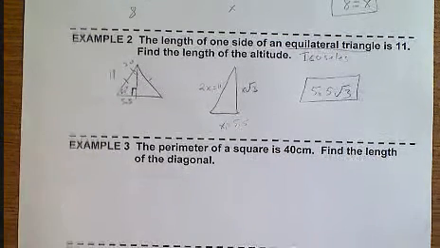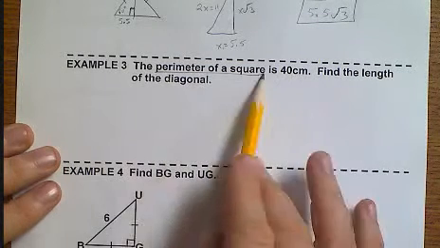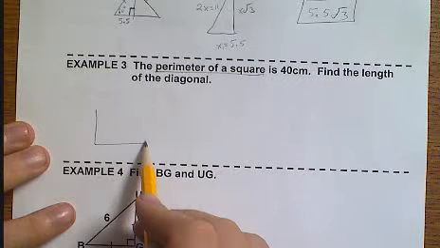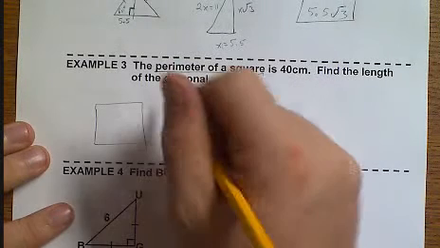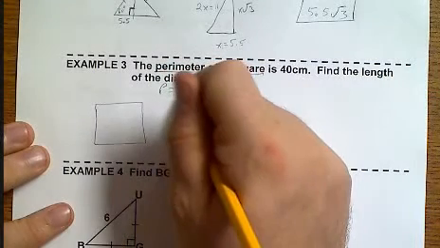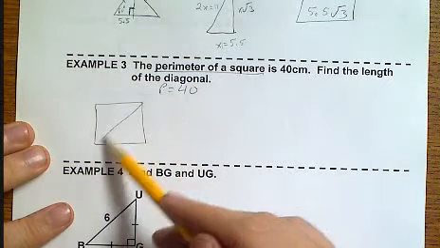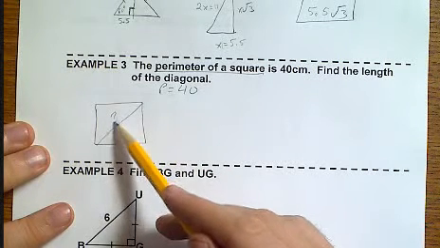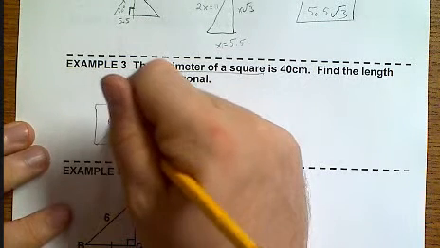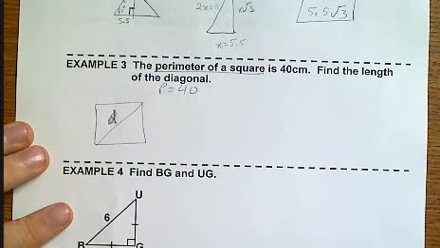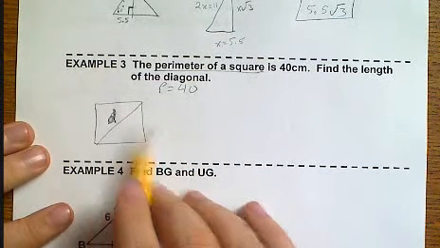Let's go ahead and take a look at number 3. Here we're talking about the perimeter of a square. So I've got my square, and my perimeter equals 40. And I want to find the length of my diagonal. Okay, so I'm just going to go ahead and label that as D. Well, if my perimeter is 40, that means my sides are 10. 10, 20, 30, 40.